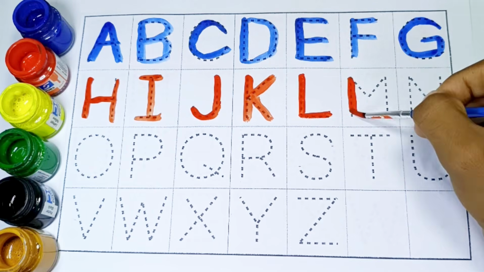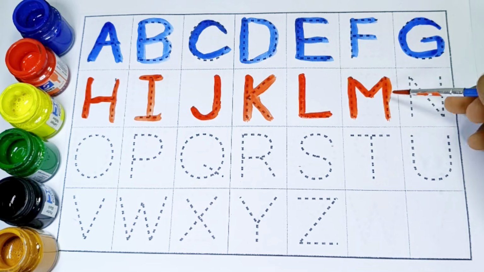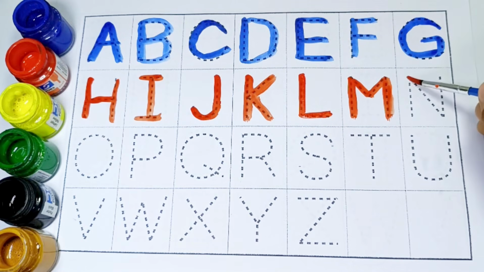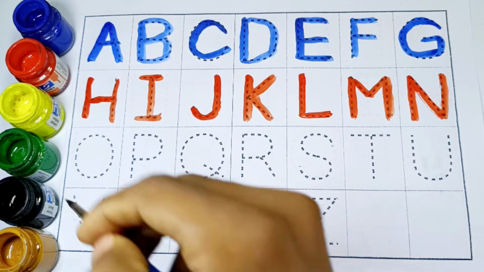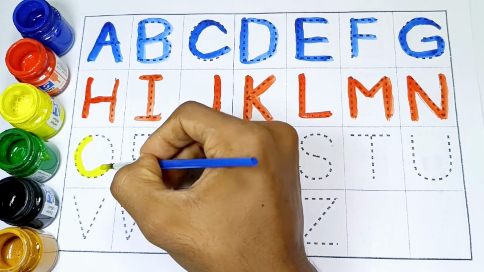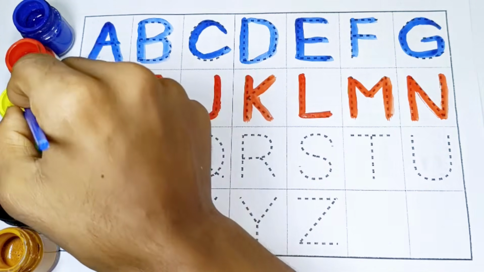L for lion. M for moon. N for nose. Now you draw O, the alphabet O, and use yellow color. O for octopus.